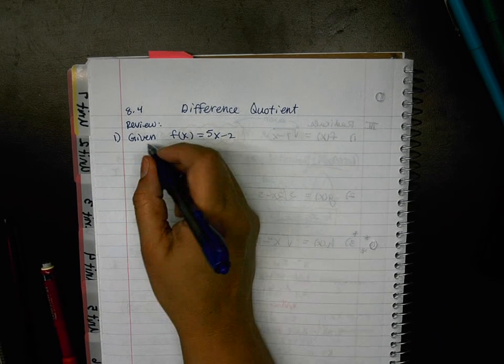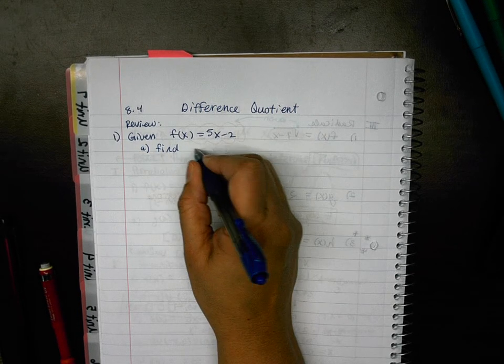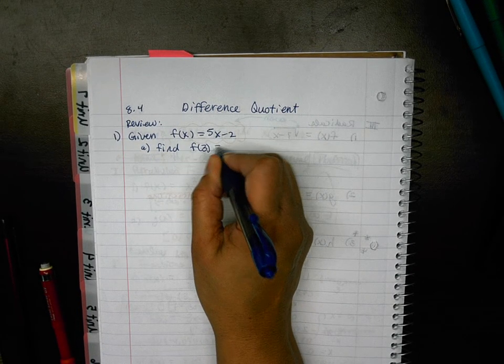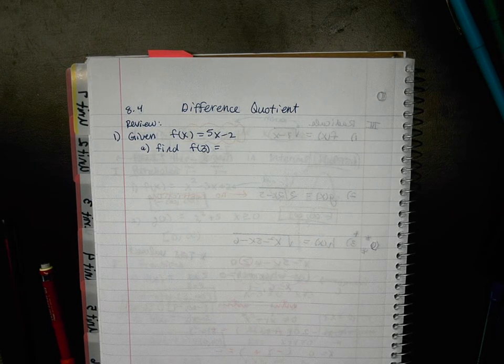We are going to find f of 3. I'm hoping by now everyone in this class knows that does not mean f times 3. That means you plug 3 in for what? X. So do that now.